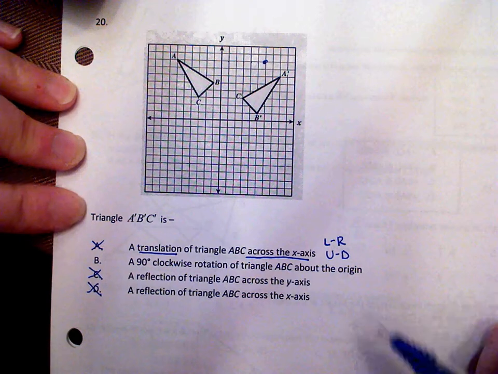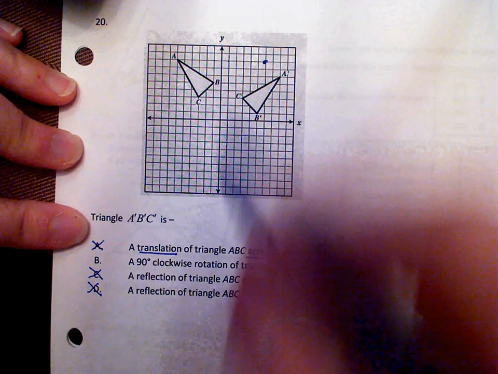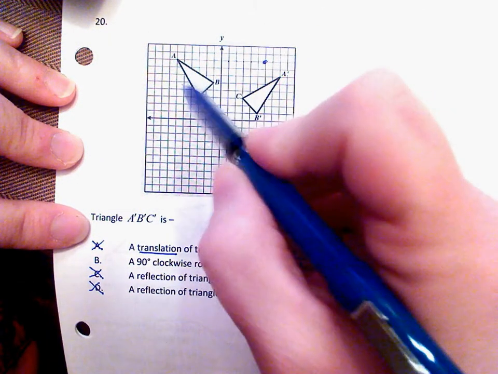So the only one left is a 90 degrees clockwise rotation of the triangle around the origin. And the 90 degrees makes sense because it goes from the second quadrant to the first quadrant.